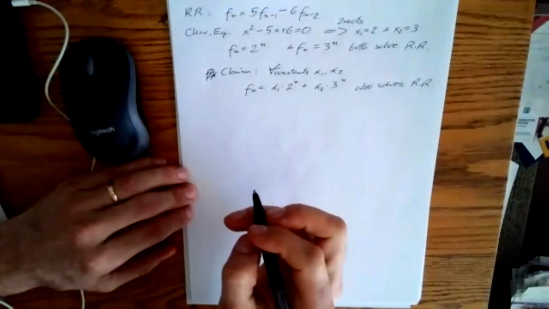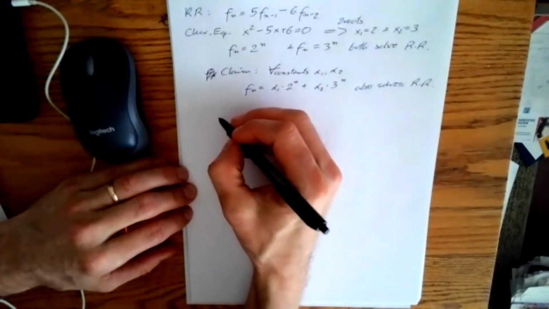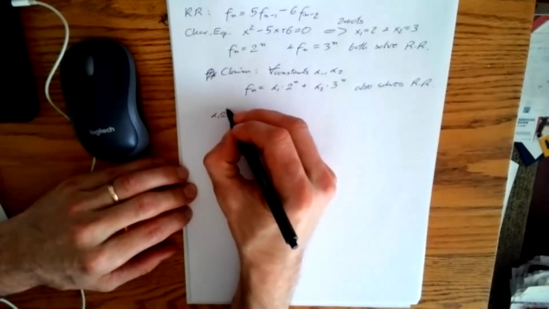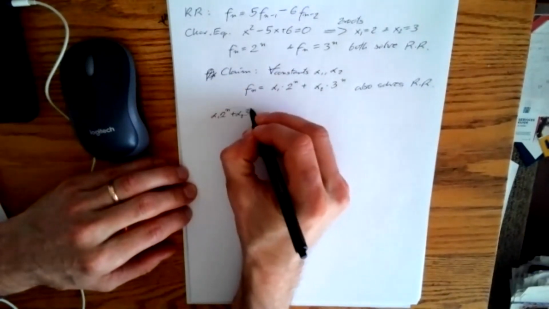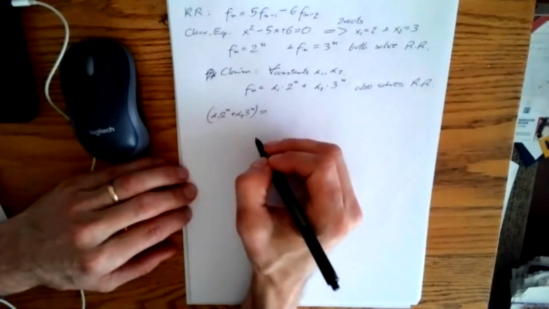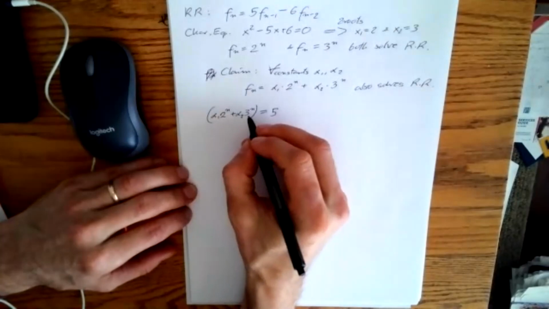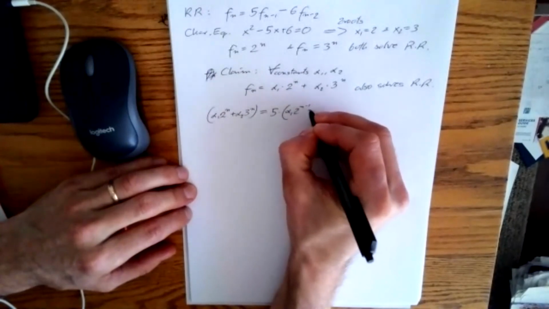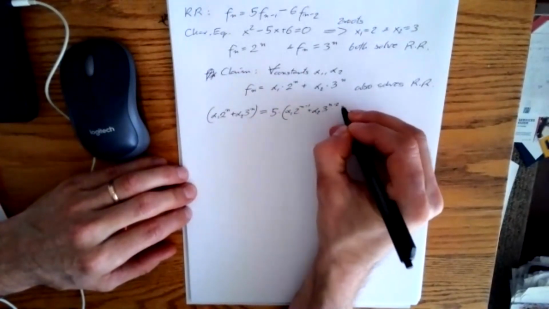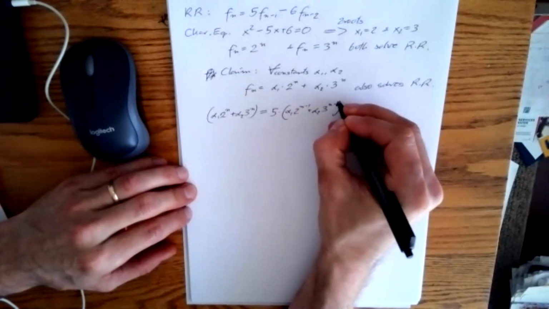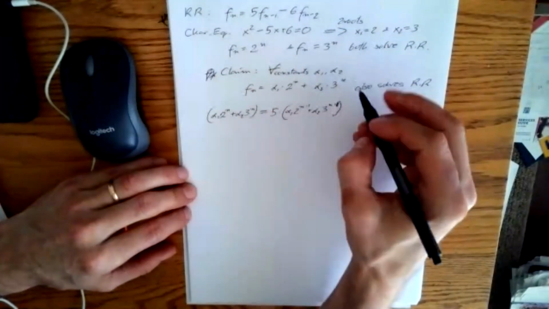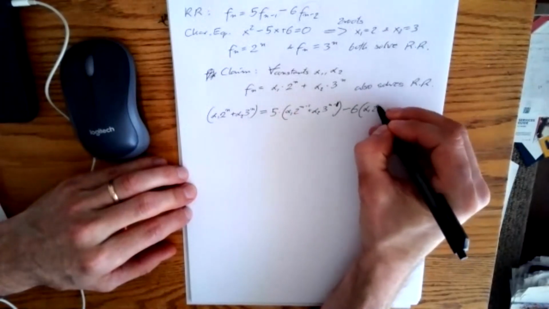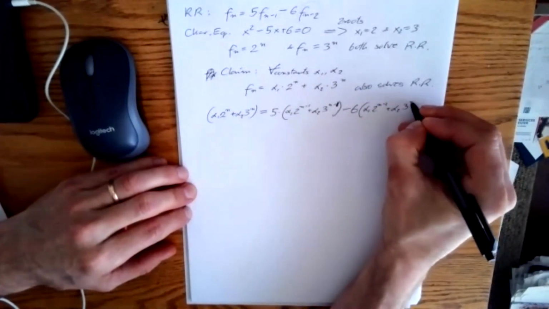Let's see that it does. If it solves the recurrence relation, then it has to be true that the nth term is equal to 5 times the previous one, which is alpha 1 times 2 to the n minus 1 plus alpha 2 times 3 to the n minus 1, minus 6 times the one two back. And the one two back is alpha 1 times 2 to the n minus 2 plus alpha 2 times 3 to the n minus 2.